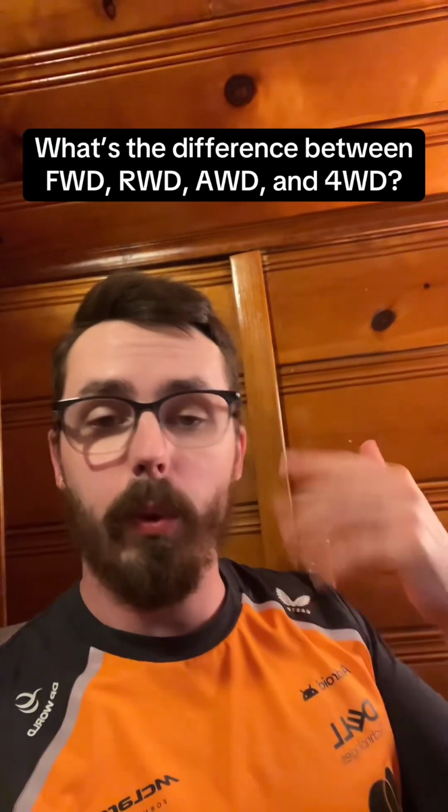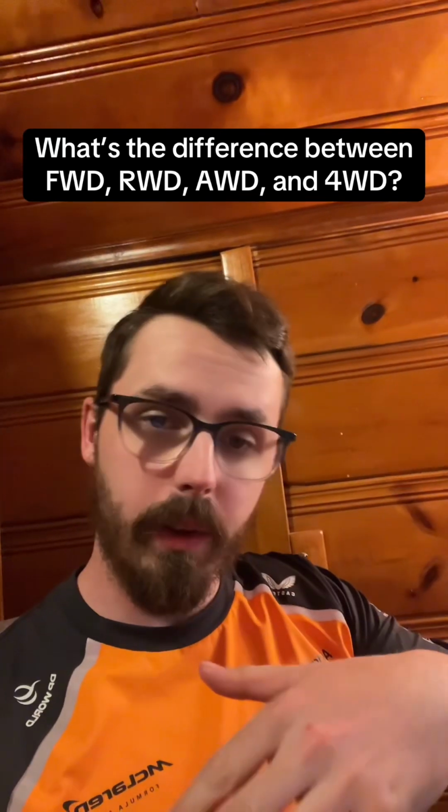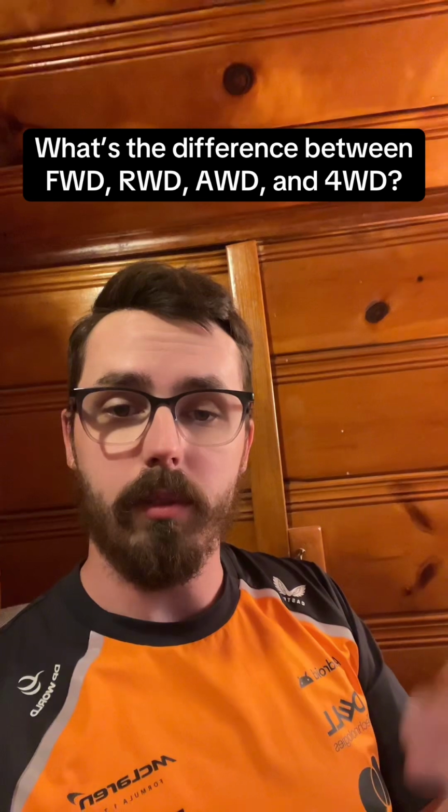What's the difference between front-wheel drive, rear-wheel drive, and all-wheel drive? Also briefly explain the difference between all-wheel drive and four-wheel drive. Starting things off in the modern era, front-wheel drive is the most common.